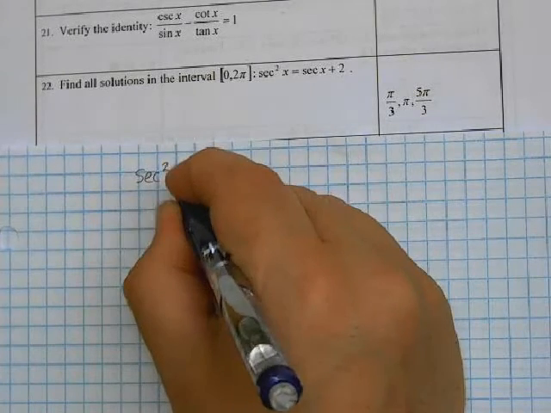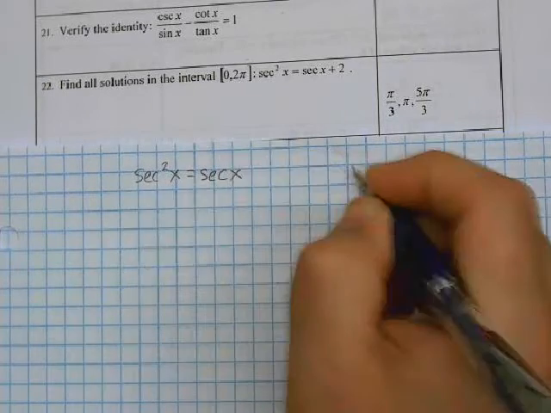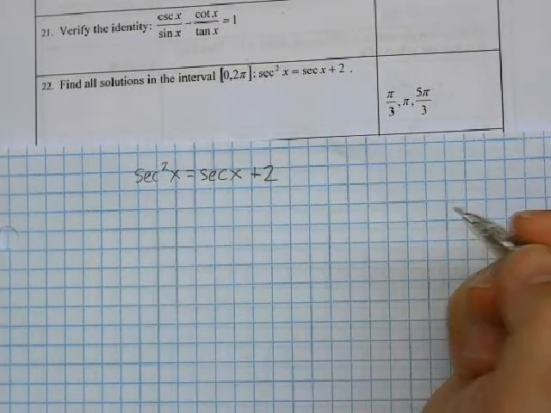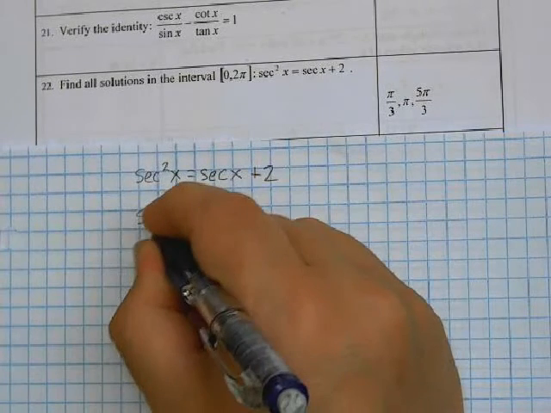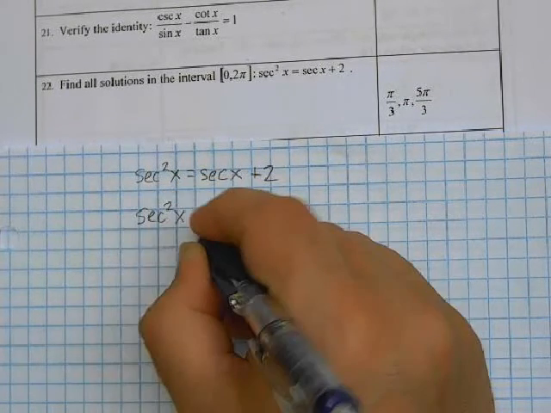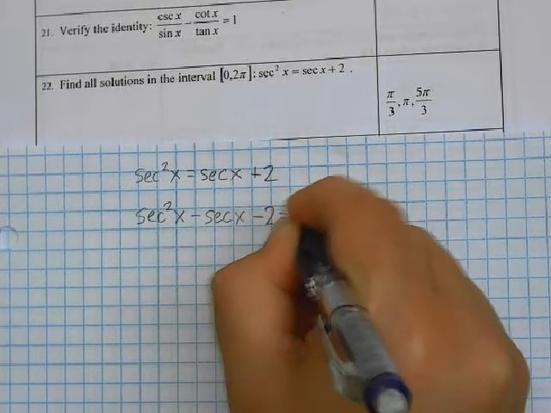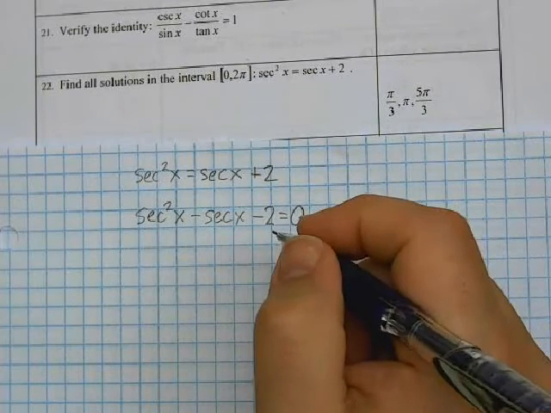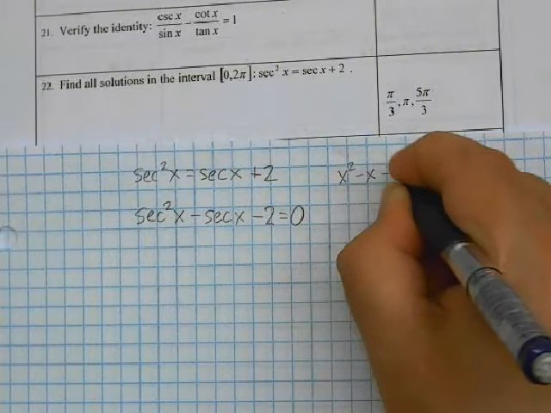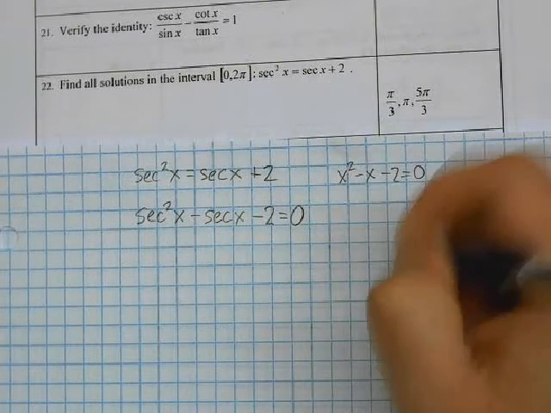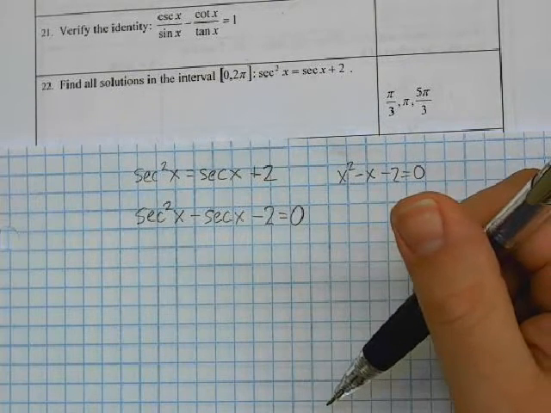In order for factoring to be useful, we need to get 0 on one side. So I'm going to subtract secant x and 2 from both sides. So I get secant squared x minus secant x minus 2 equals 0. Now this is very similar to factoring a quadratic equation. Instead of x and x squared, I've got secant and secant squared.